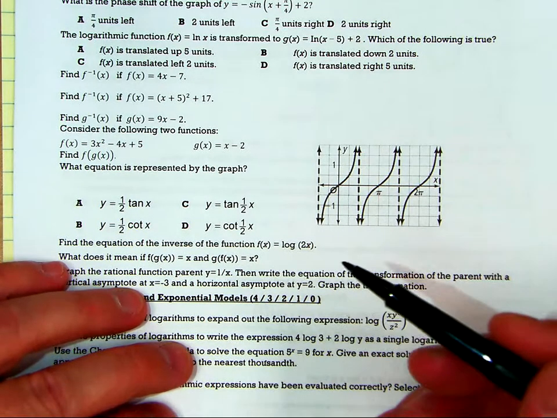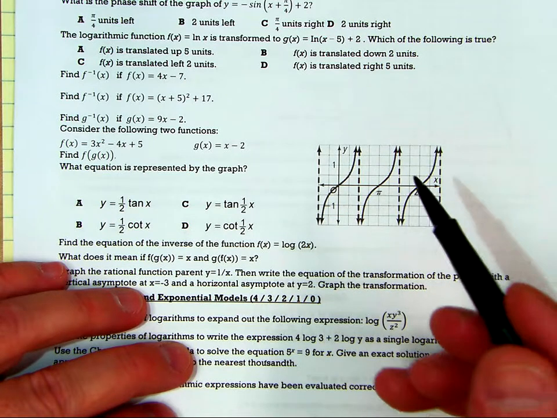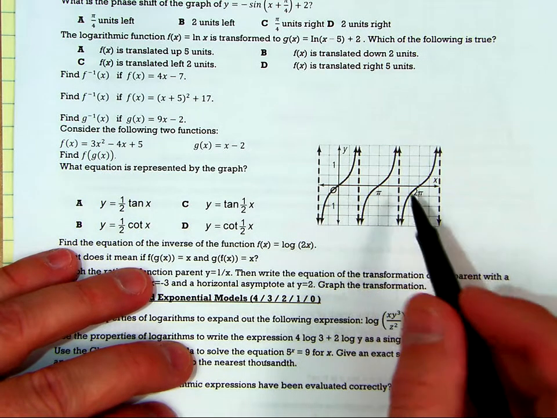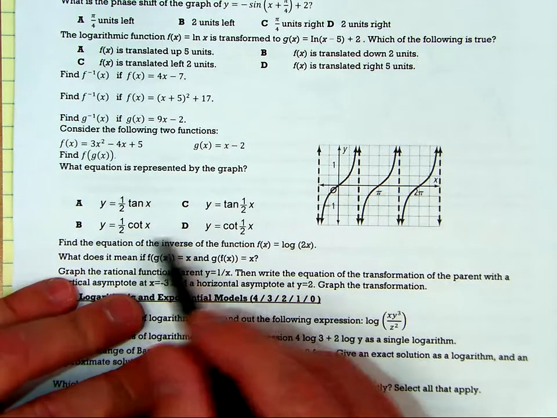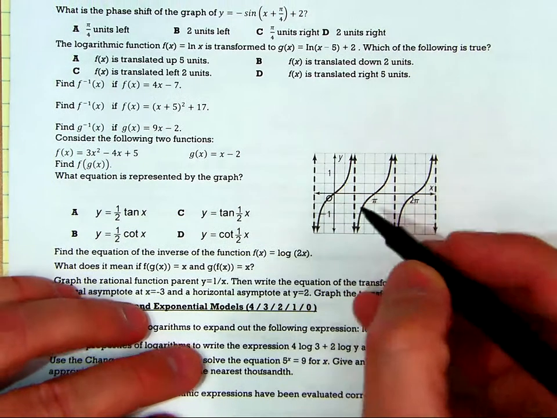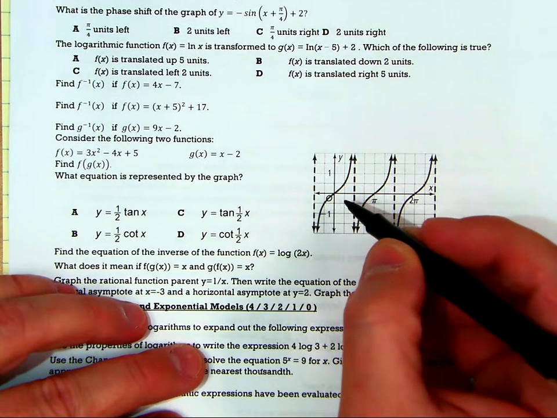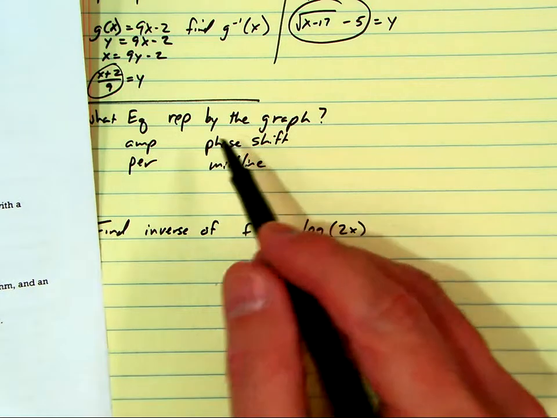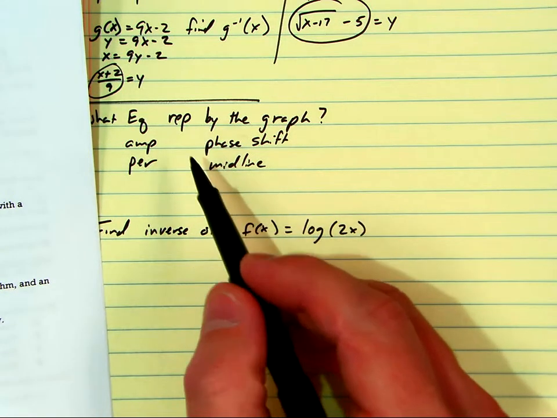What did we say on the prior IF video about tangent and cotangent? Tangent, we know, is always increasing, going left to right. So it's not going to be B or D. Now, what else do we know? Does this have a midline? It looks like the midline, where it's going through 0, is at the origin. So our midline is not going to help us. We know it's tangent. What else can we look at?